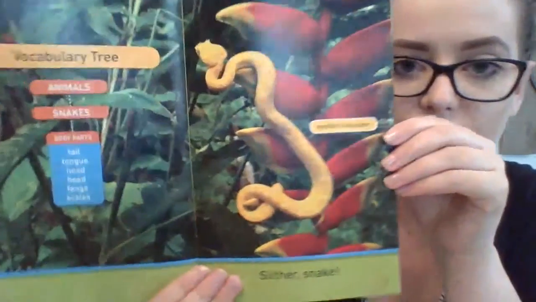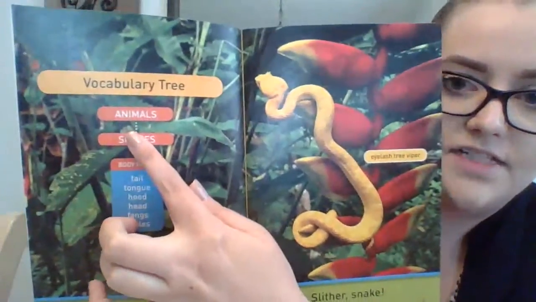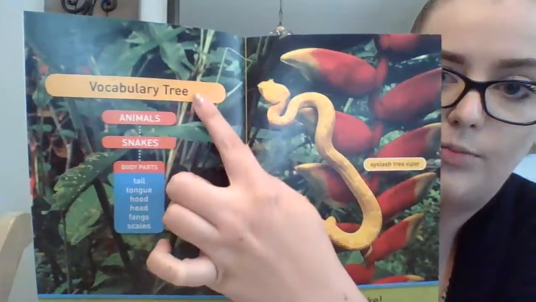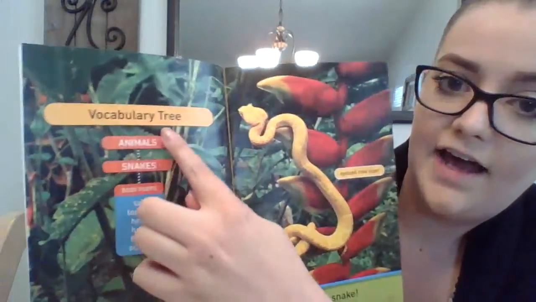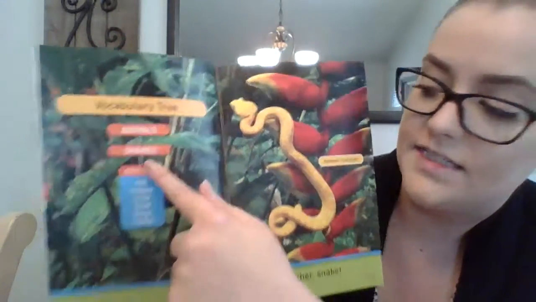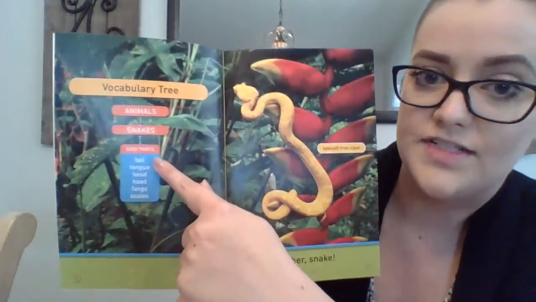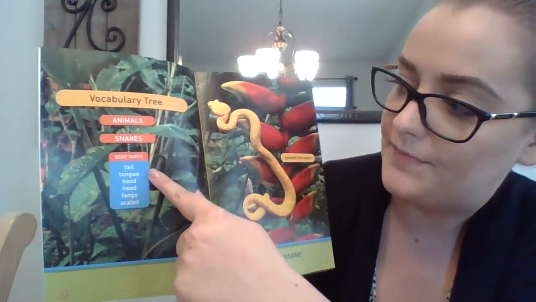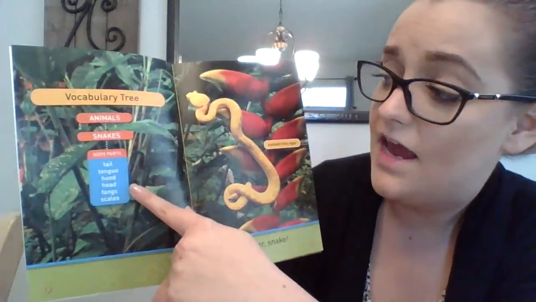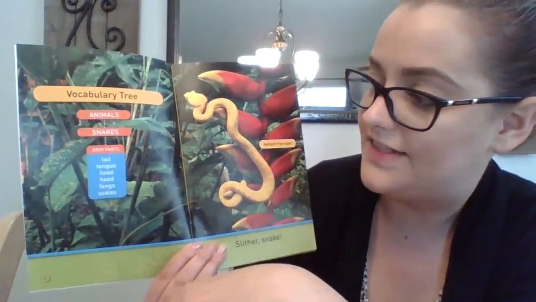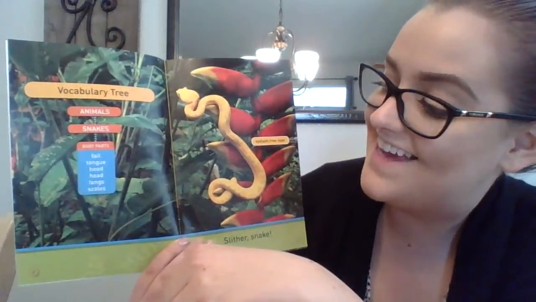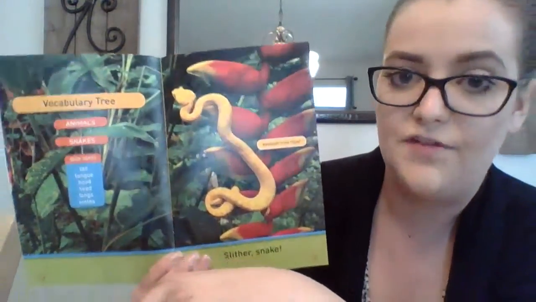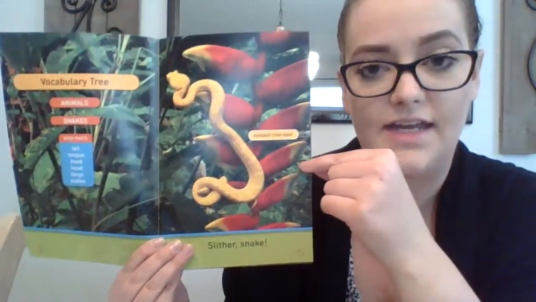Slither Snake. So again, with our National Geographic readers, it always gives us a vocabulary tree at the beginning where it breaks it down by animals. And within that category of animals, we're looking at snakes. And then we can see some of the characteristics of a snake. So some different body parts the snake has. We're going to learn about the tail, the tongue, the hood, the head, fangs, and scales. So those are some of our new vocabulary words that we're going to see in these pictures.